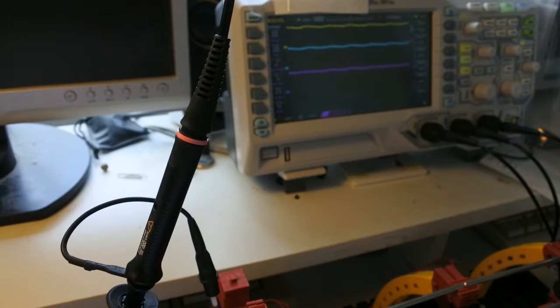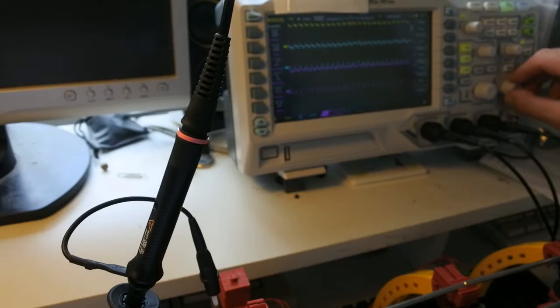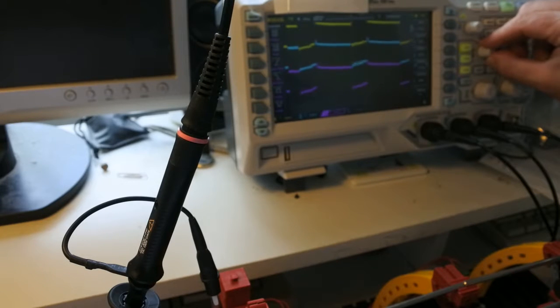So there's no surprise. Now I reduce speed: 6, 5, now this is 4, 3, and now I can also change the time base and the place of the signal.